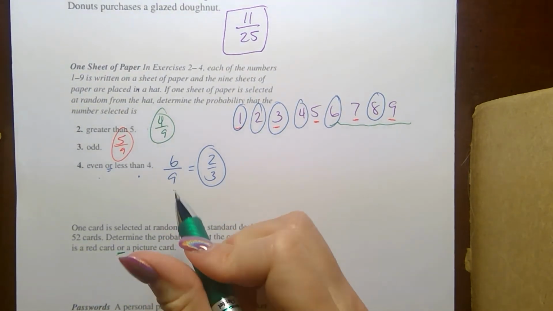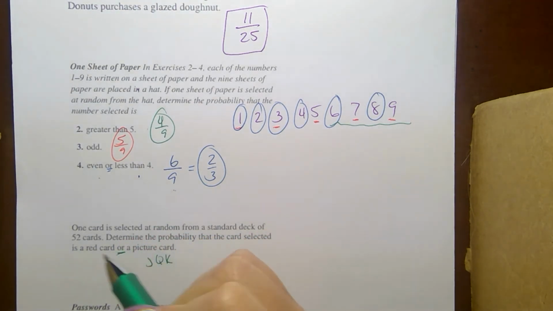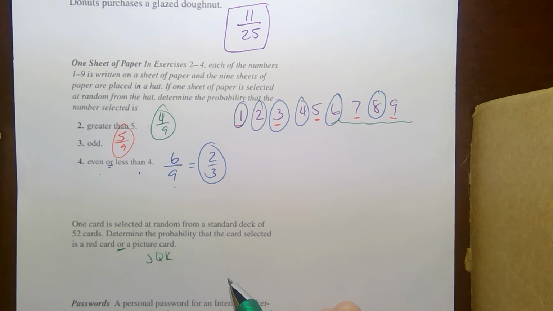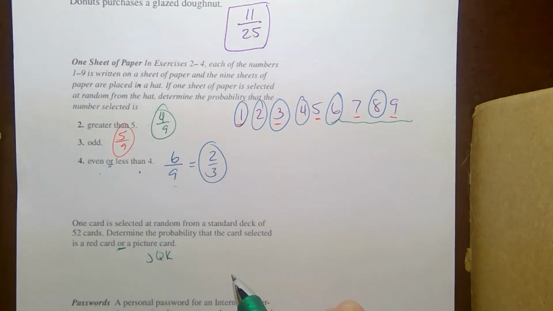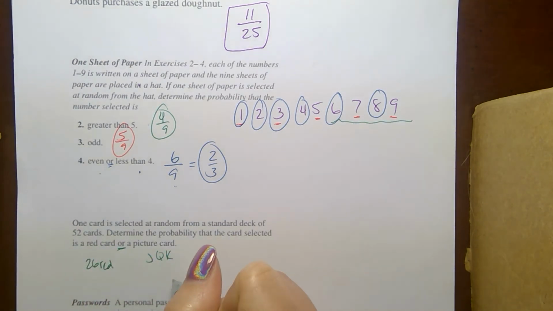Well, what are my picture cards? My picture cards are Jack, Queen, and King. My red cards, half the deck is red, half the deck is black, right? I'm trying to think if I would count ace as a picture card. We're not going to count ace as a picture card. Okay, so out of my 52 cards, 26 of them are red. And 3 in each suit are picture cards. So there are 4 suits. That means that there are a total of 3 times 4, 12 picture cards. But half of those picture cards are already over here in these red cards.